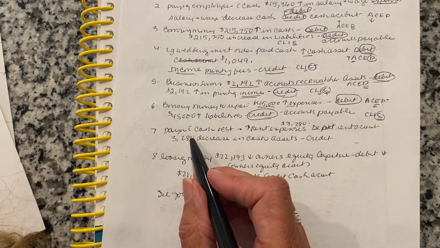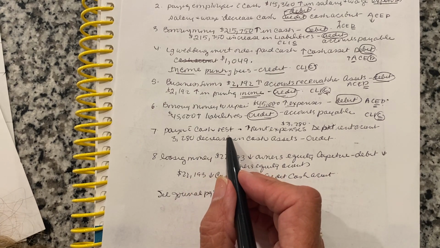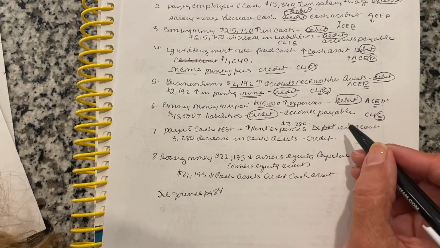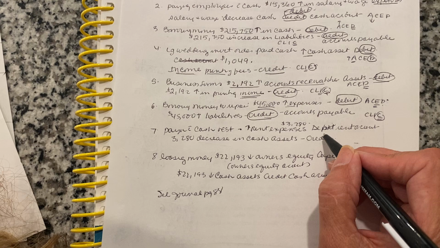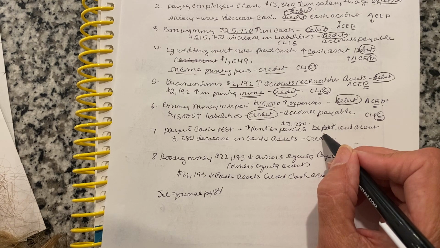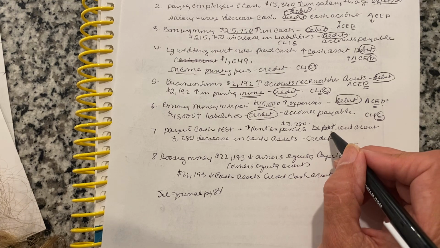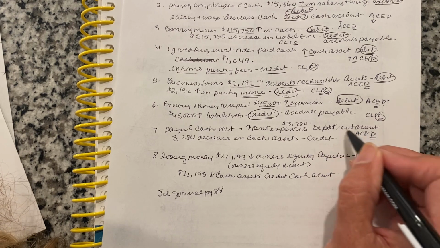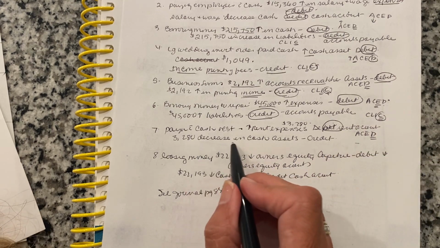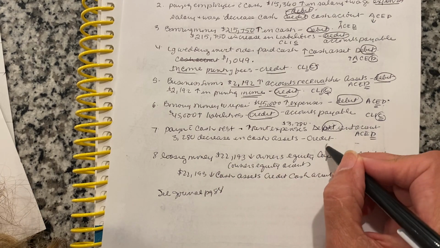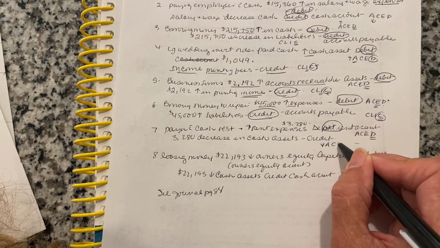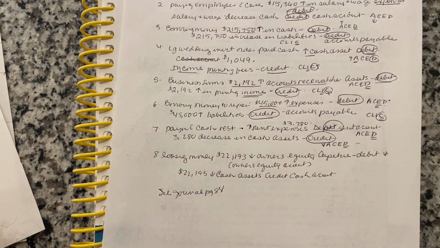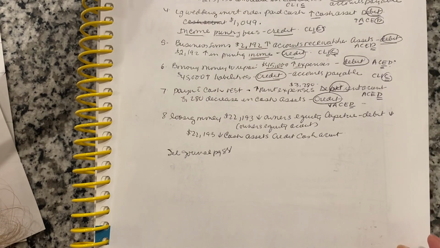So paying with cash, increased rent expenses, it was $3,280, and this is going to be increasing your rent expenses. Increase your expenses would be debit. Decrease in cash assets though, so your cash is going to be decreased. If your decrease is going to be opposite the debit, it's going to be credit. See? Losing money, they lost a bunch of money, right?